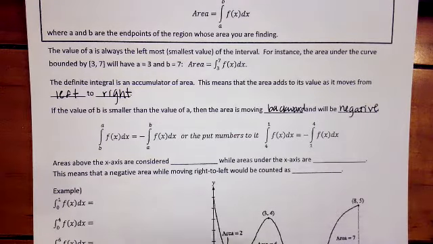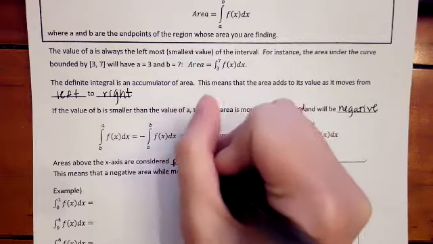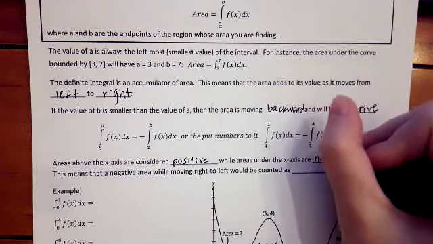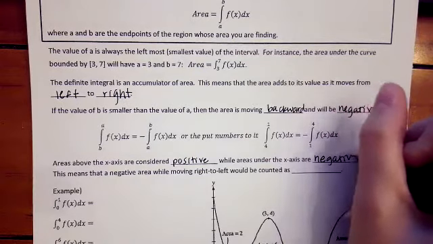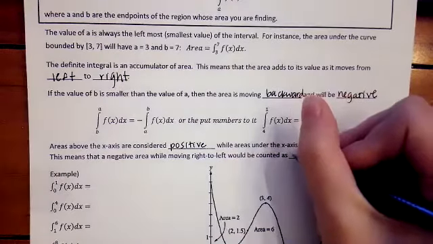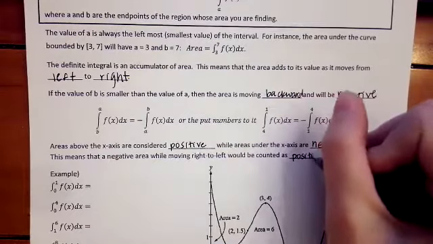So far in math, you have learned that area is always positive. That is no longer true. Area above the x-axis is going to be positive. Below the x-axis, it is negative. That also means that if we're moving right to left, that backwards direction, and we had a negative area under the x-axis, because it's moving backwards, it would be counted as positive.